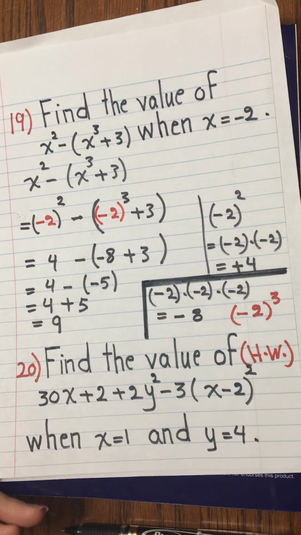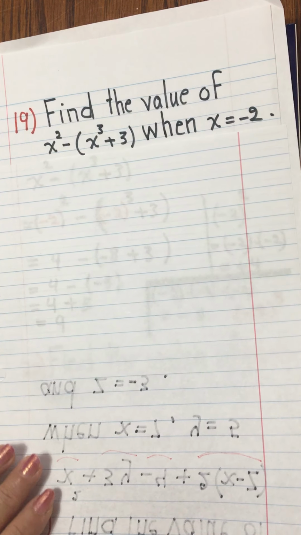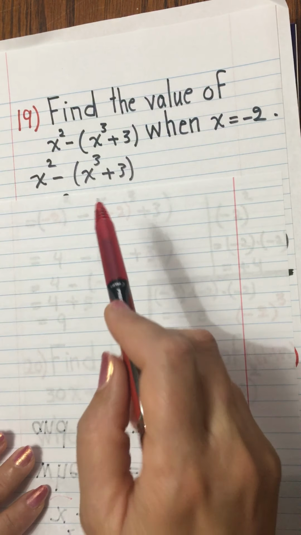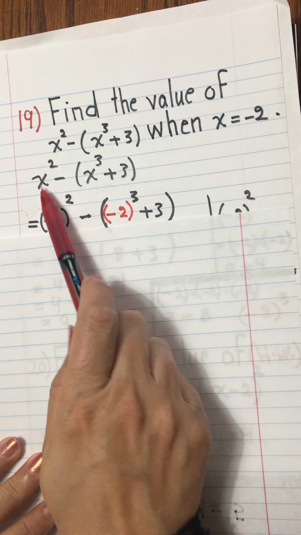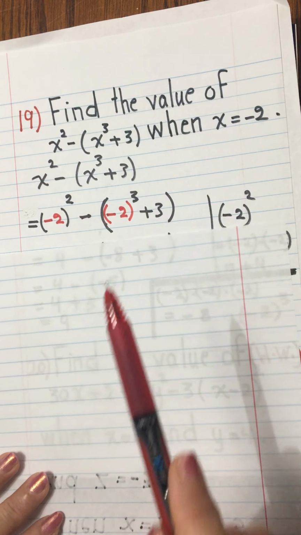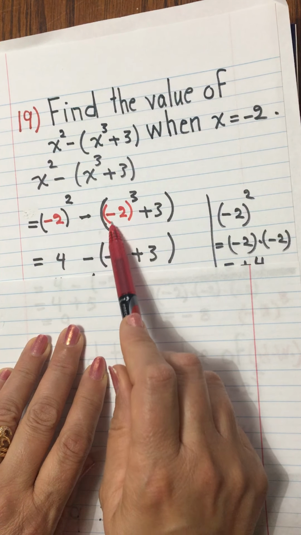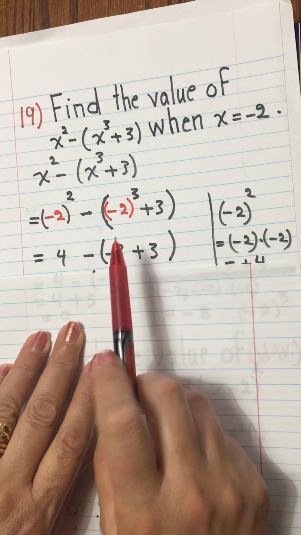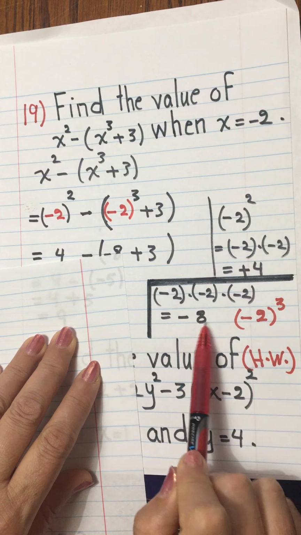19. Find the value of x squared minus x cubed plus 3 when x equals -2. So I'm gonna write down the expression and plug in -2 in each x. So -2 squared minus -2 cubed plus 3. So 4, -2 squared is 4, minus -2 cubed means -2 times -2 three times, which is this one. -2 times -2 times -2, which is -8.